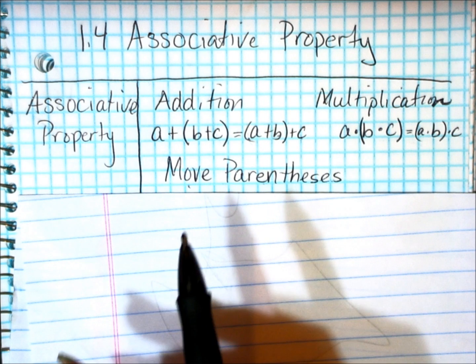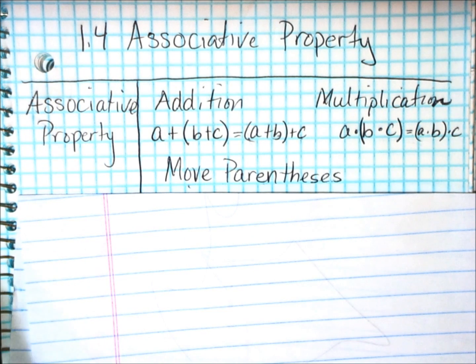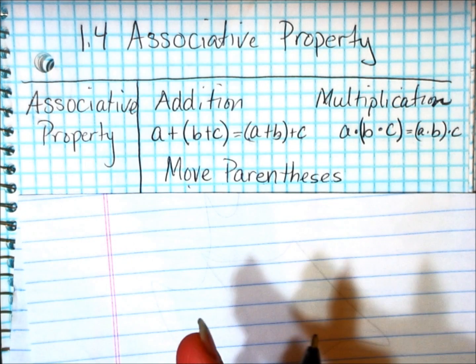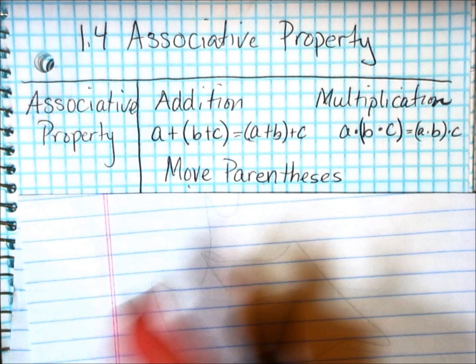Or the way I keep them apart is commutative. Commute means to go from one place to another. So if your parents commute to get to work, that means they're going from your house to their work. You're actually literally moving them from one place to another. That's how I remember commutative, because you're commuting the numbers or the letters from one place to another. Here, you're just sliding the parentheses around.